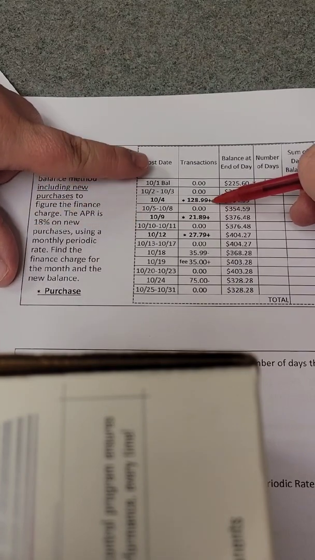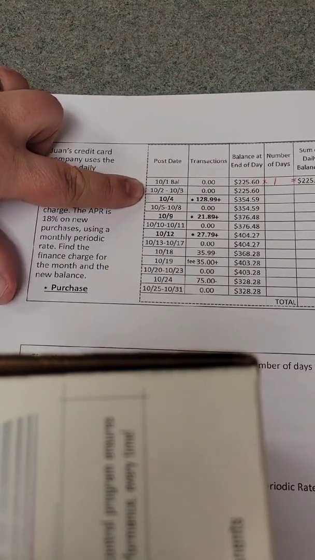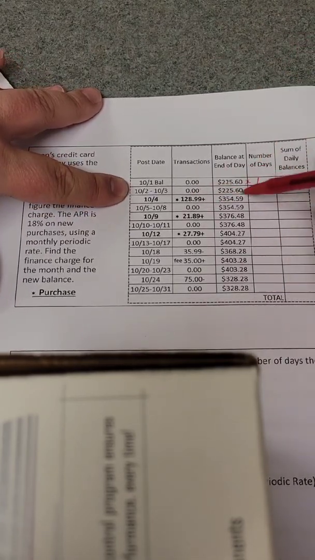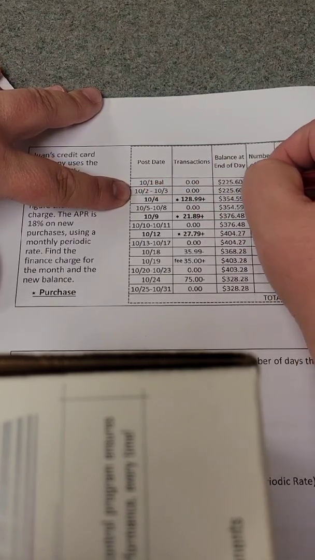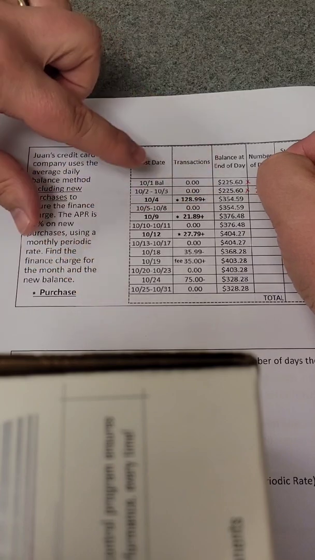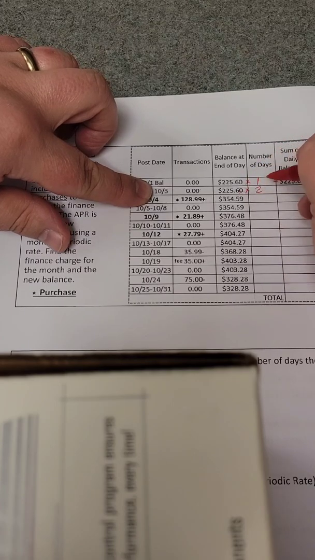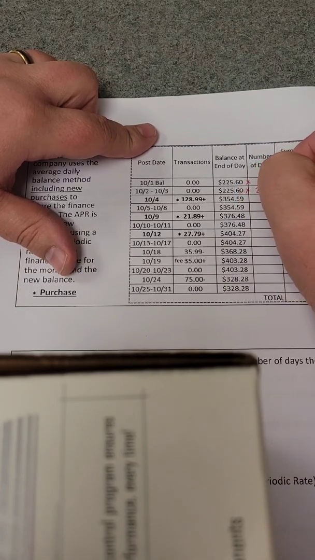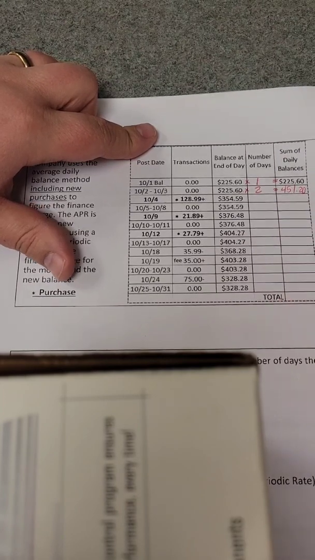Because it only talked about the 1st and the 4th, we have to fill in the days that are missing, because we have to have a balance for every single day. There's no transaction, so the balance stays exactly the same. This is 2 different days, so we take the balance of $225.60 and multiply it by 2 days, because the balance on the 2nd was $225.60 and the balance on the 3rd was $225.60. Instead of having a bunch of numbers that we just add, we're just going to multiply. That equals $451.20.